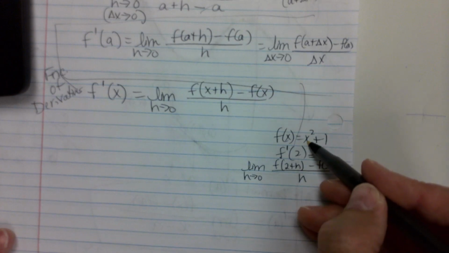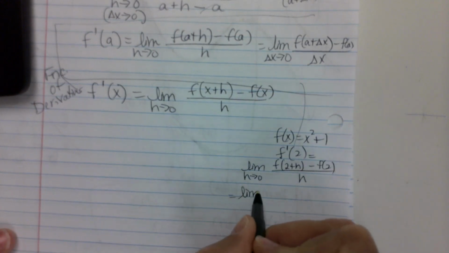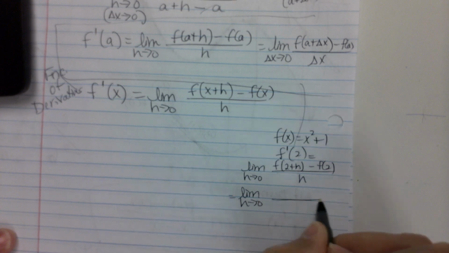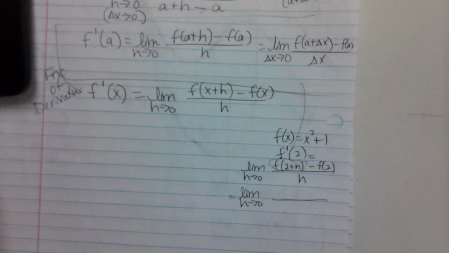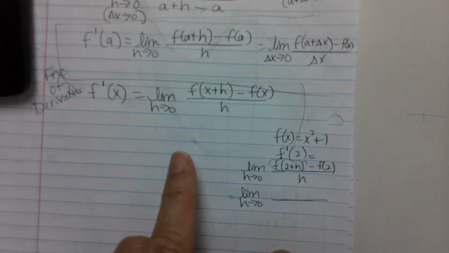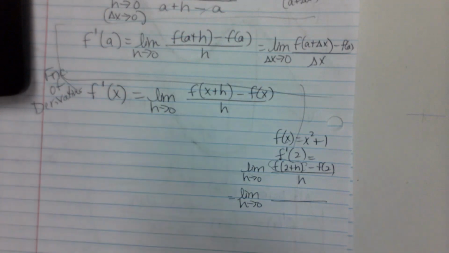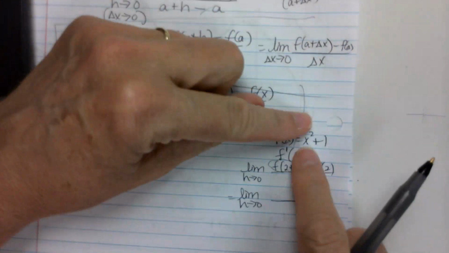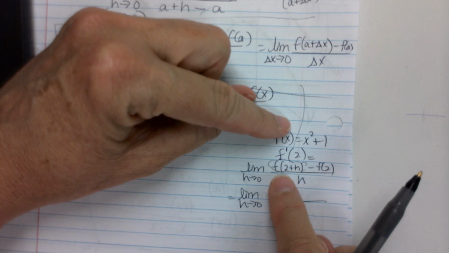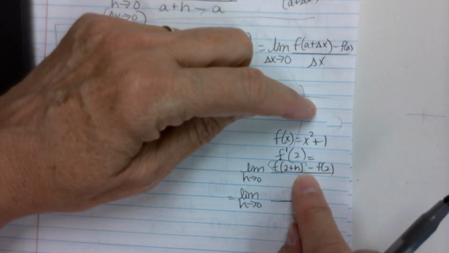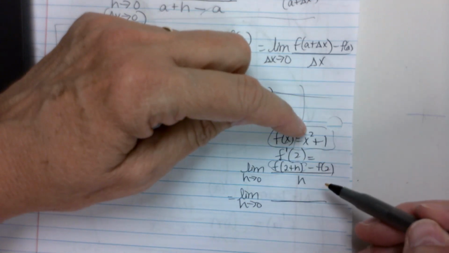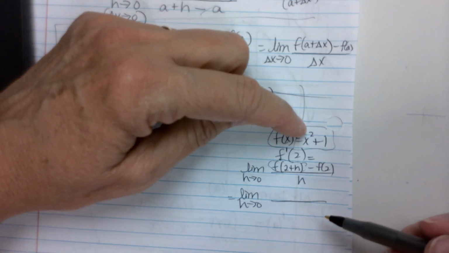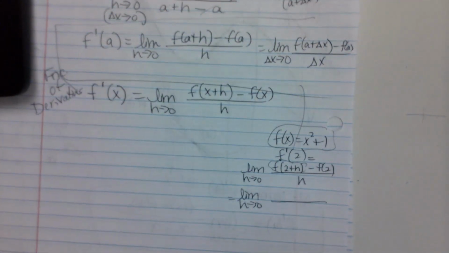So now applying it looks very different than the alternative definition. This is where I've hit this already in pre-calc. We're going over these function notations, and what do I mean by finding f of 2 plus h? Replace any x's with what? 2 plus h.